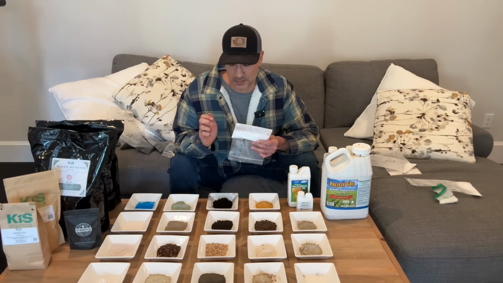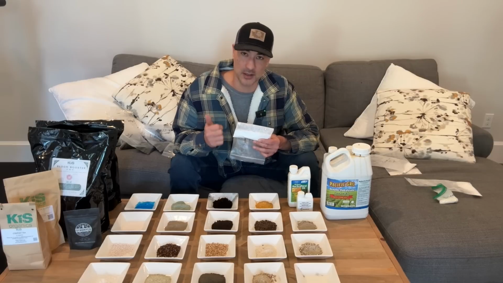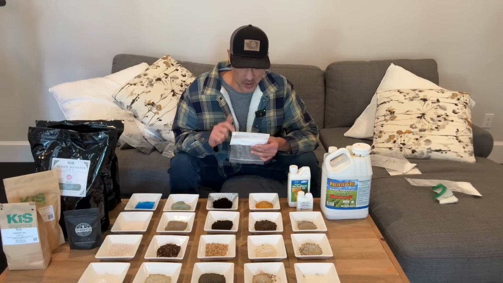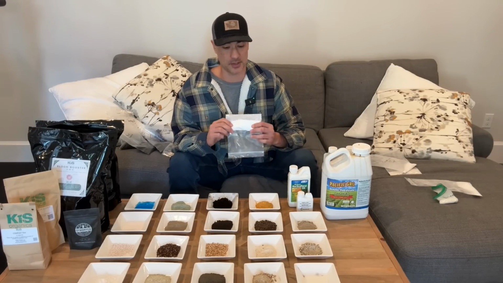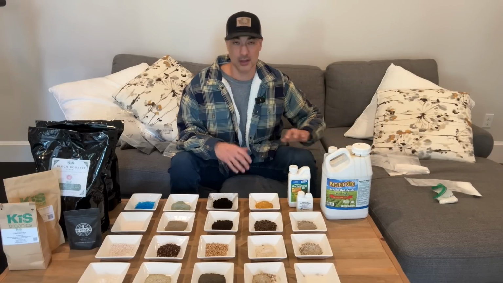But if your soil pH is close to being in range, you just want a little bit of upward pressure on your pH, then wollastonite is a wonderful, wonderful option to consider. So those are your limes.